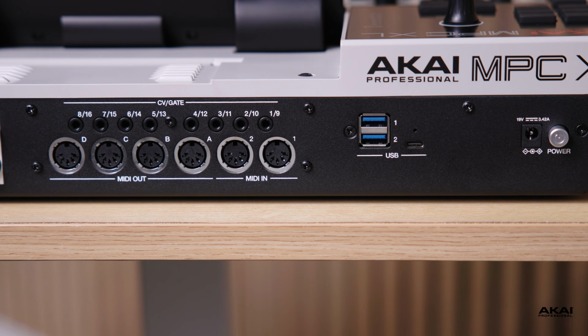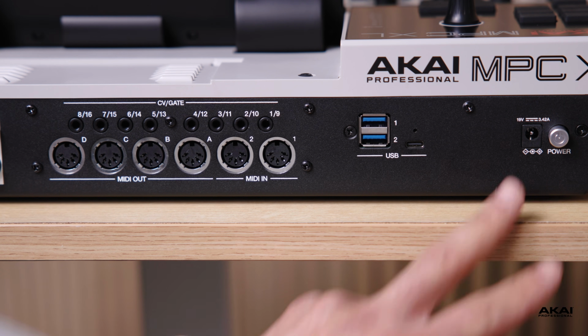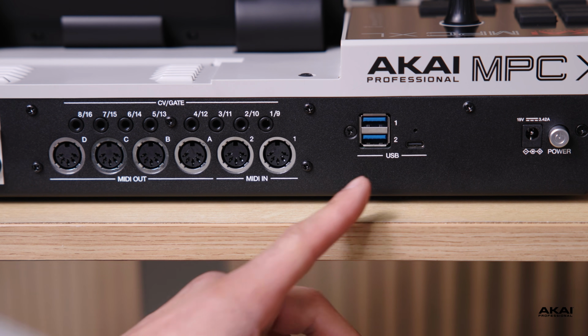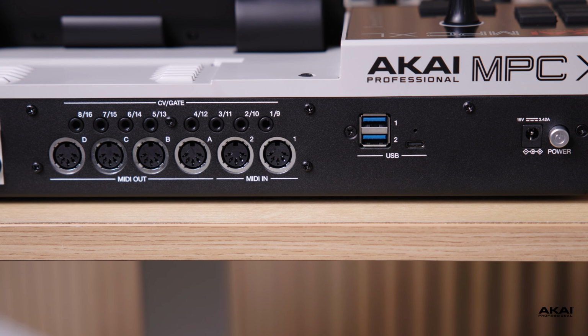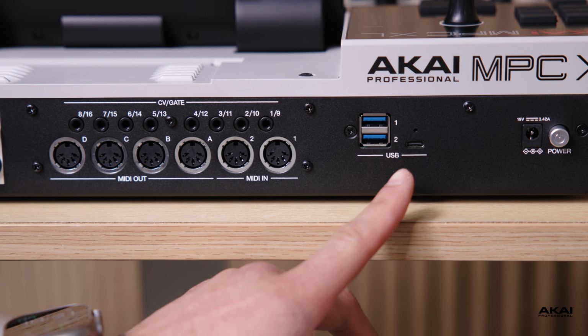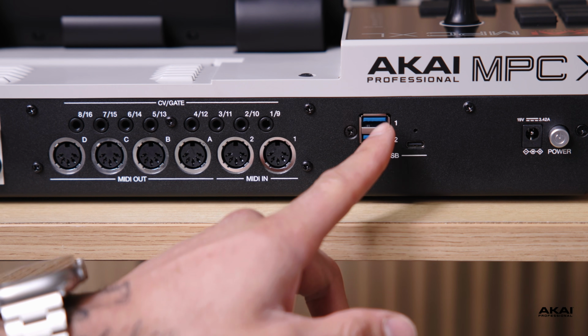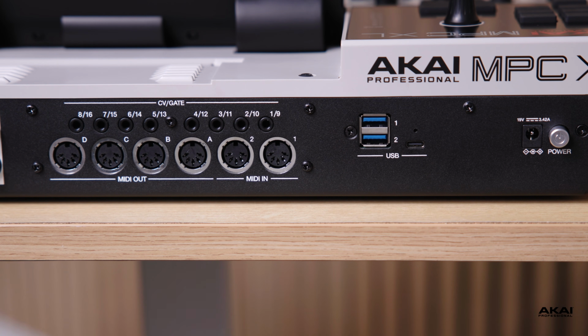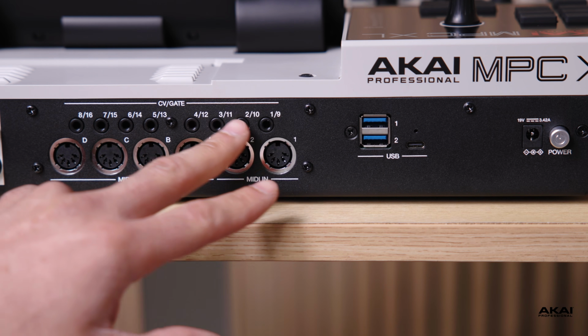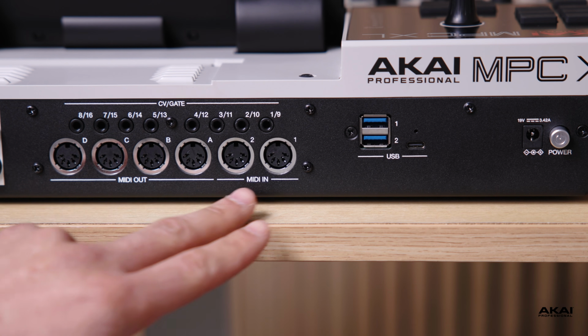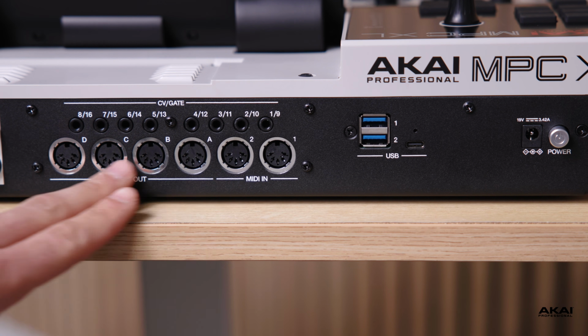Now, if we take a look at the back of the MPC right here, we have our power jack, and we also have USB-C input right here. That's going to be if we want to sample from our cell phone or just sample using USB-C, we have that right there. We also have an additional USB 1 and 2. If you guys want to plug in a USB stick and you have certain files in there you want to import, you can have that right here in the back. Back here we also have our CV gate jacks and our MIDI in and MIDI out.